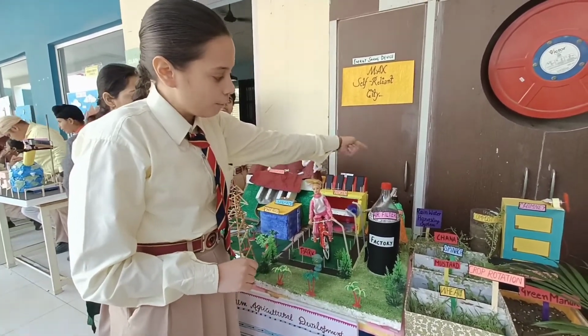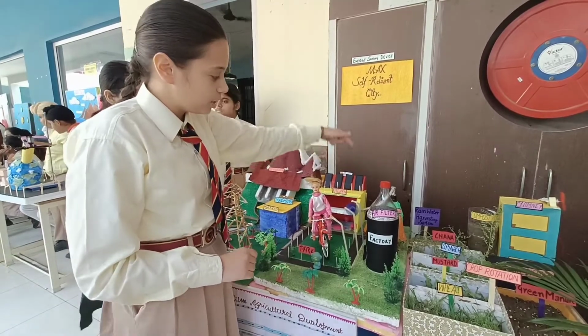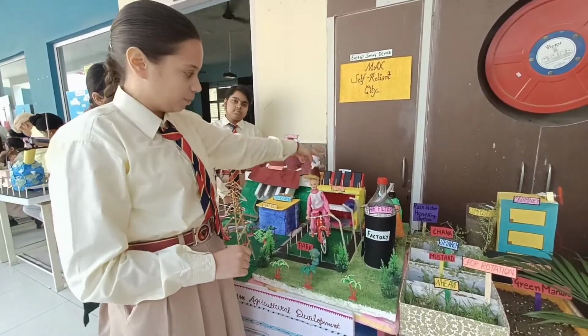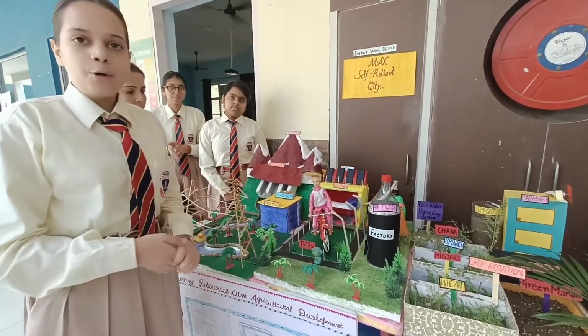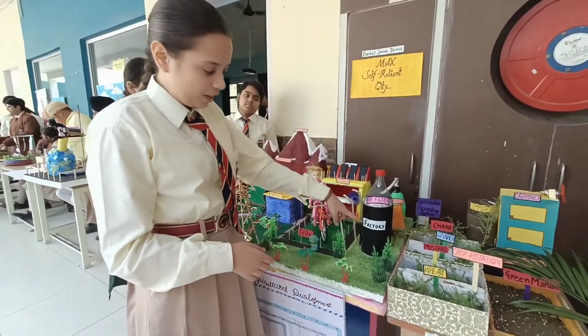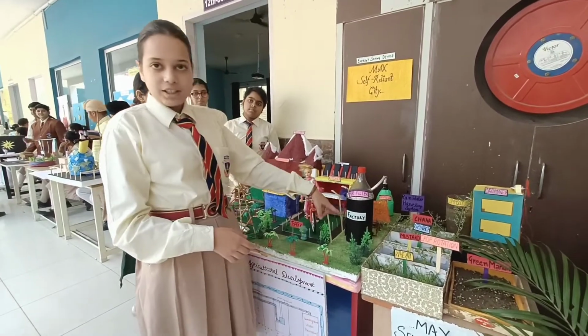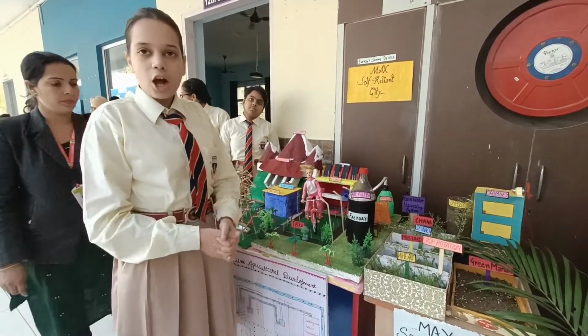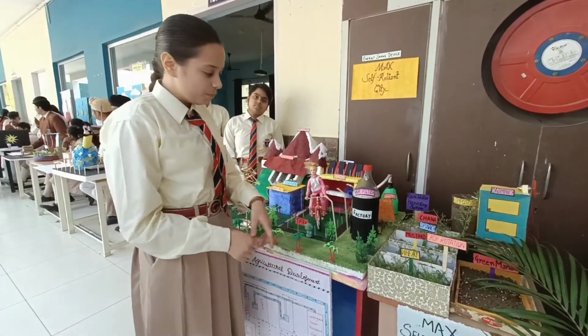Then we have reared cattle for milk and dairy needs of the residents. And from the cow dung, we make fuel for domestic uses with the help of a biogas plant.